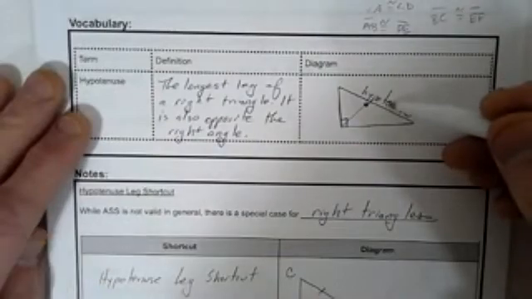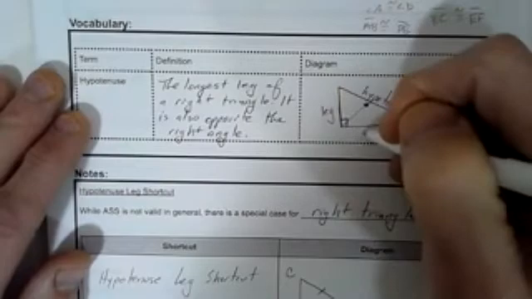I did forget up here, just occurred to me, sorry, that in a right triangle, we have our hypotenuse here. We also have legs. Each one of these is referred to as a leg. Okay, so please add those to your notes. Sorry, I didn't include that up above.